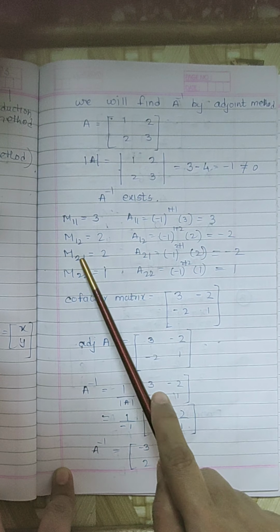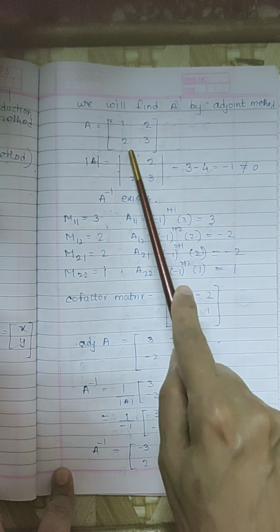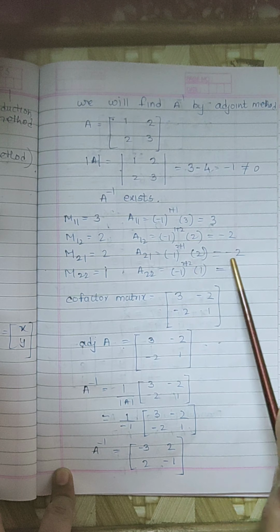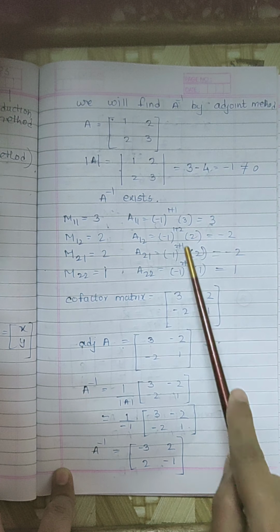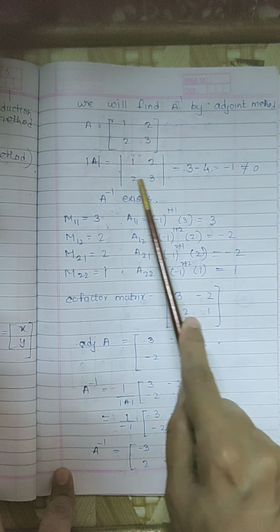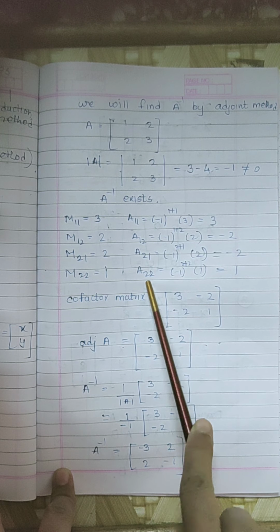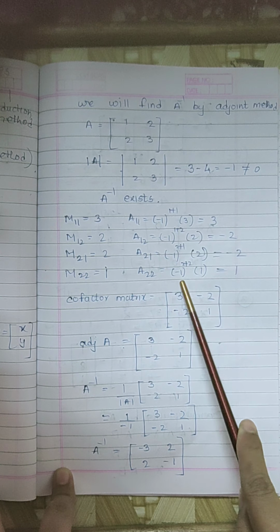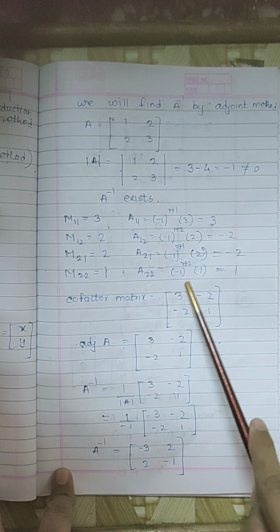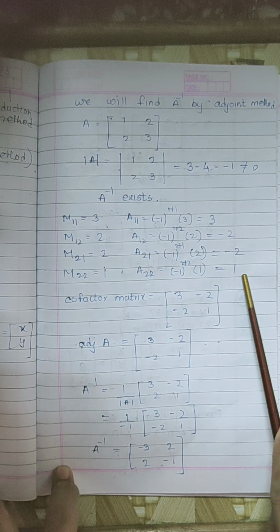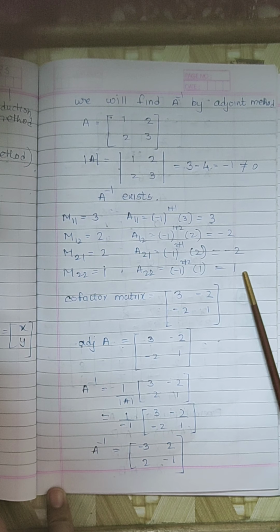In the same way, if you want to find the minor of this column and this row will go, it will become 2 and its cofactor is -2 because this is odd. And the minor of this, this row and this column will go, is 1, and its cofactor is minus 1 raised to 2 plus 2, which is even, so it will be plus 1. 1 into 1 is equal to 1. Now we will write its cofactor.